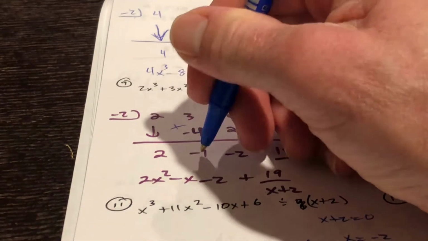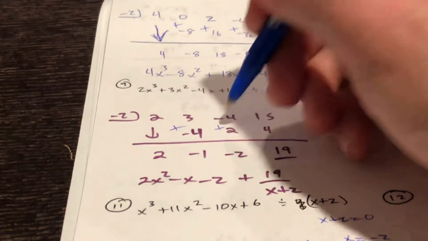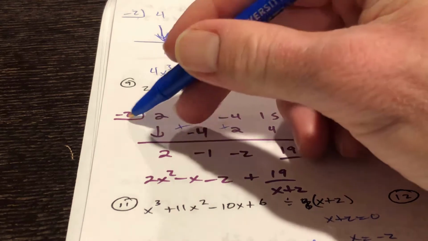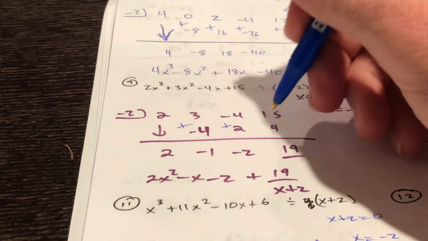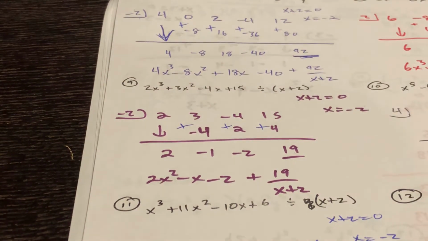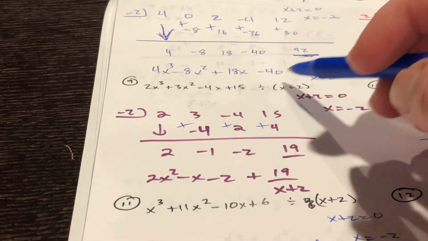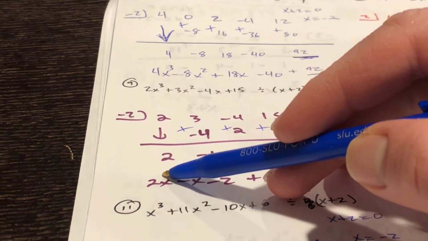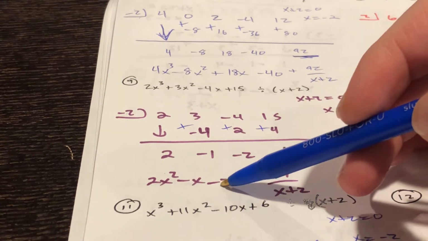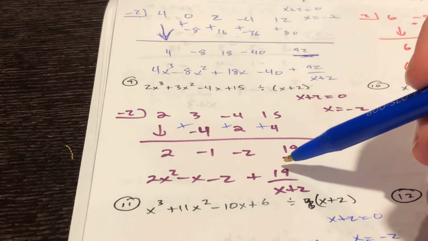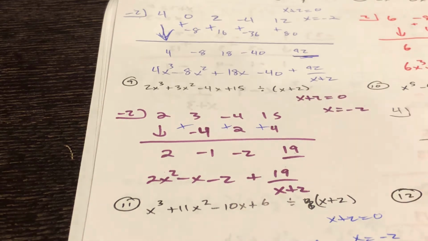Add the column up, you get negative 1. Negative 2 times negative 1 is 2. Add the column, you get negative 2. Negative 2 times negative 2 is 4. Add up the column, you get 19 as your remainder. I started with 2x to the third. I divided by a power of x. That is 2x squared, minus the single x, minus 2, plus the remainder, which is 19 over what I divided by, x plus 2.